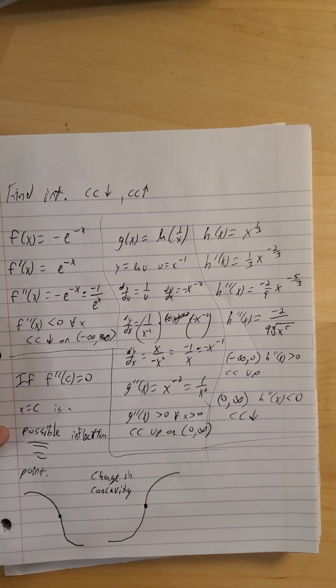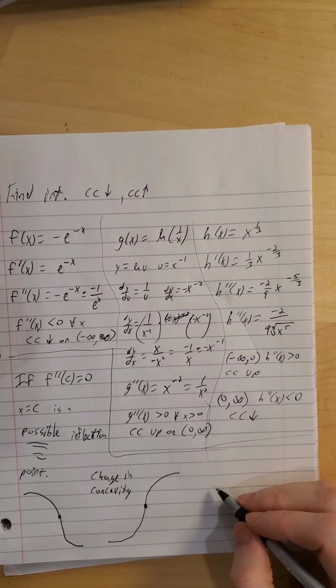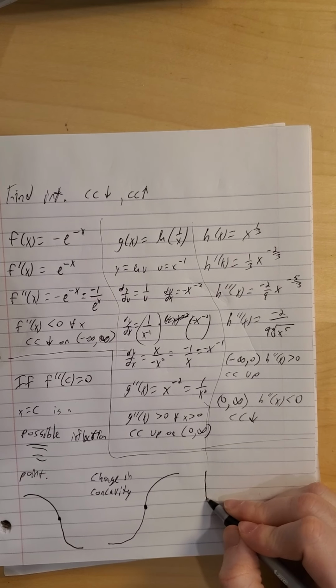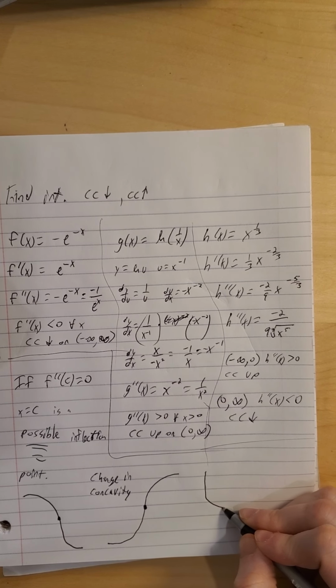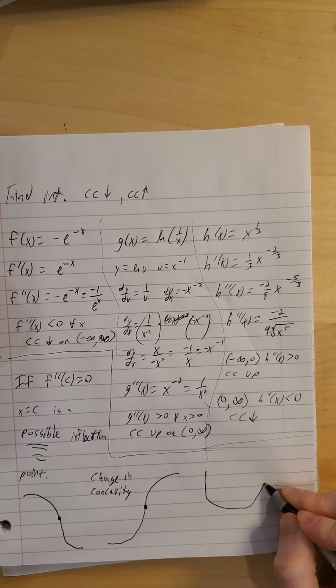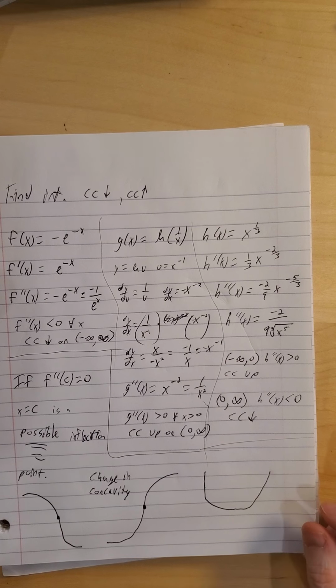The reason I say possible inflection point, why it's not guaranteed, is that there are some graphs that will be, say, concave up like this one, and then sort of just flatten out, but then return to being concave up instead of switching to concave down. That is definitely possible. That does happen.